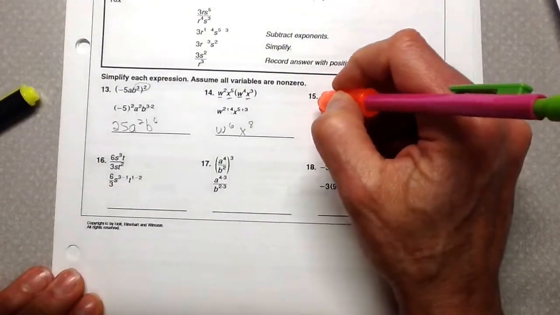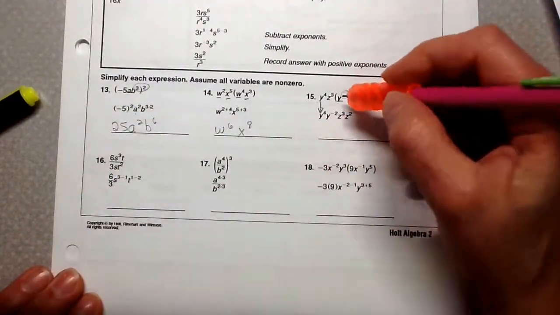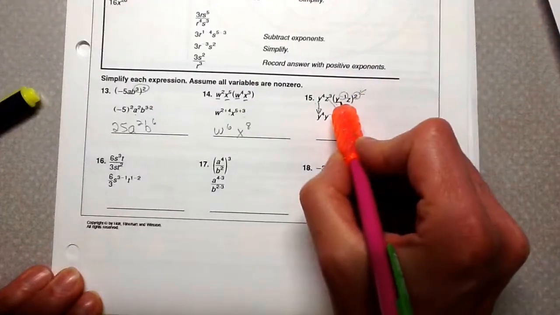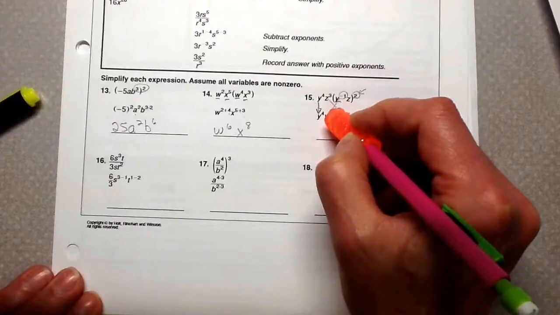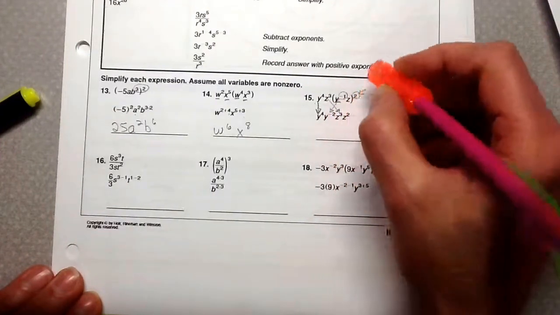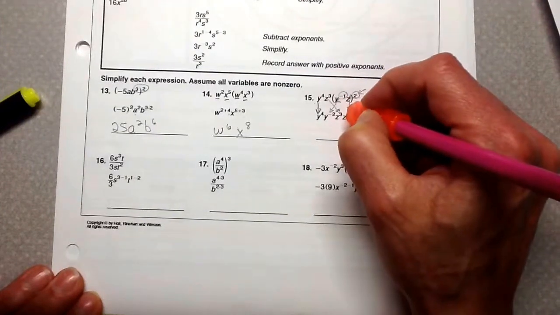I'm going to bring this down. And then they basically put the y's together here. So this z cubed is right here. And then we have y to the -1 times 2. So that's going to go right here. And we also have z, and this is to the 1st power. So we multiply 1 times 2, which is going to give us z squared.